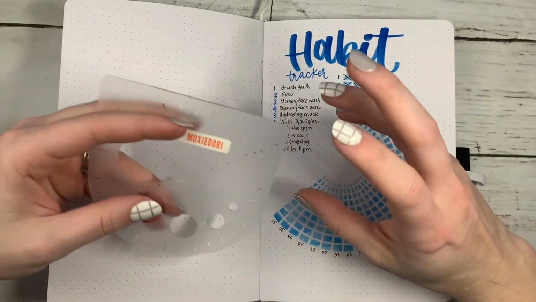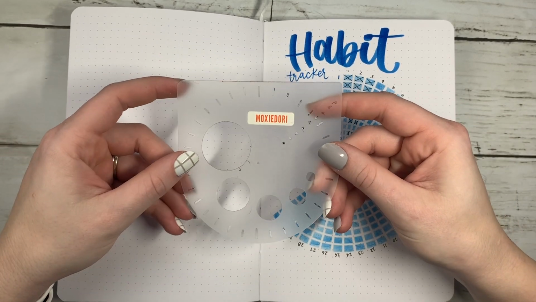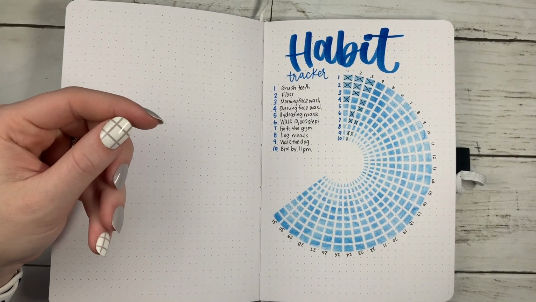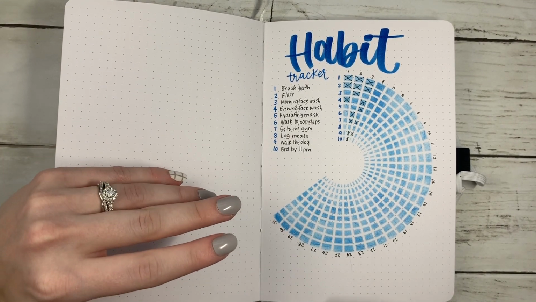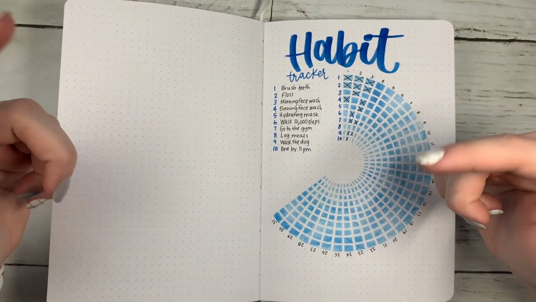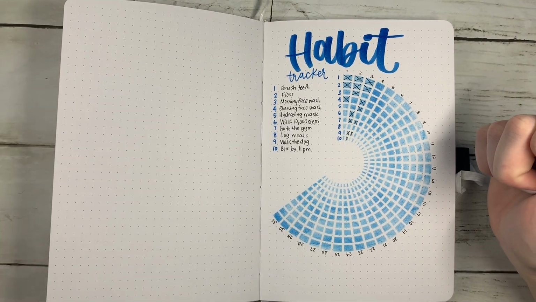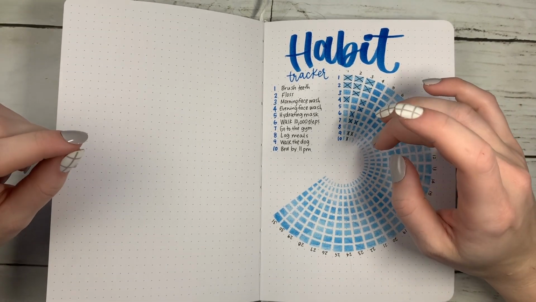I started out my whole stencil life with this Moxidori stencil. I know Jaden's Apple also does a lot of really good stencils, both of which are on Etsy. So I highly encourage you guys to go check out those two shops, and I will link them down in the description below. I'm going to show you the 3 stencils that I have out currently, and then I have another stencil that is going to come out next week on Friday.